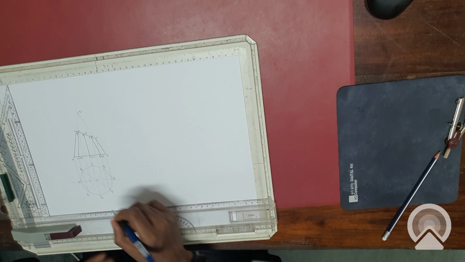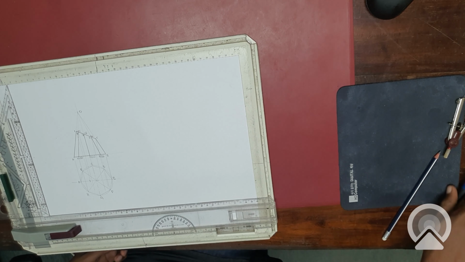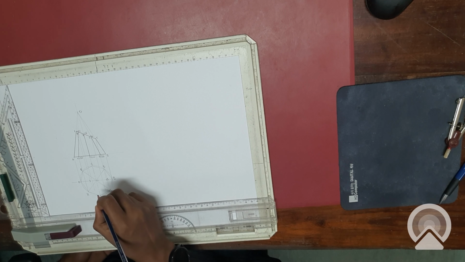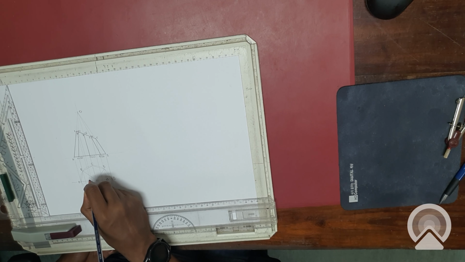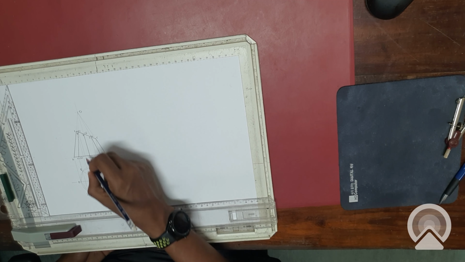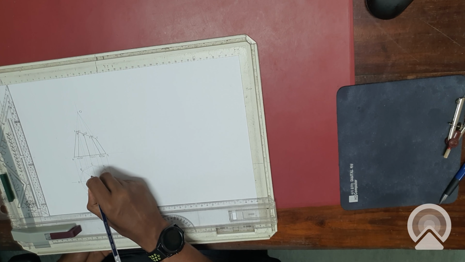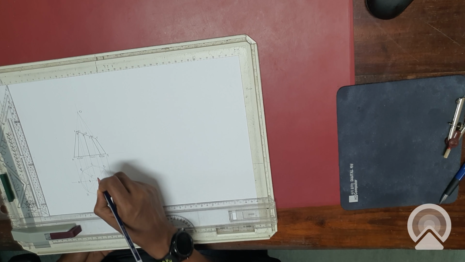It's easy to locate the point number 5, so this is my point number 5 here, and this is number 1. Point number 2 is along the line OB and the line number 2. So this is my point number 2.